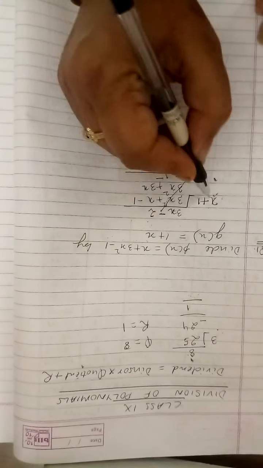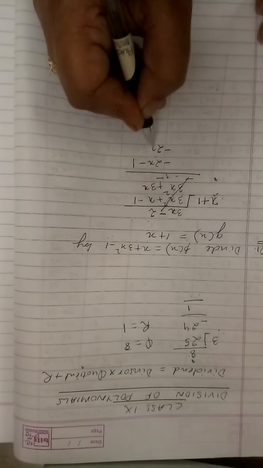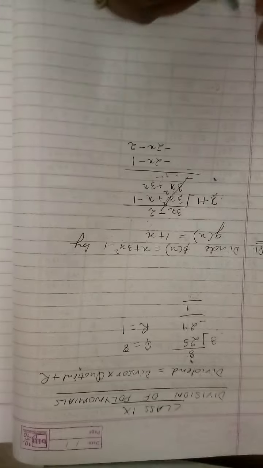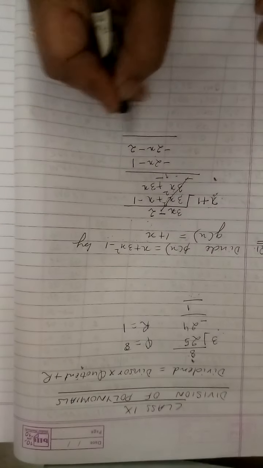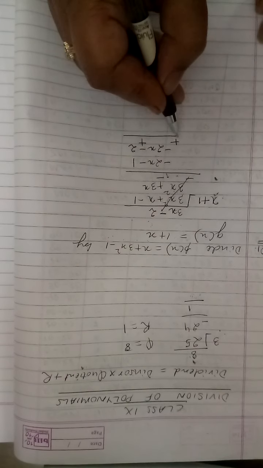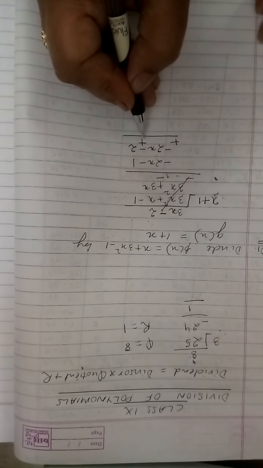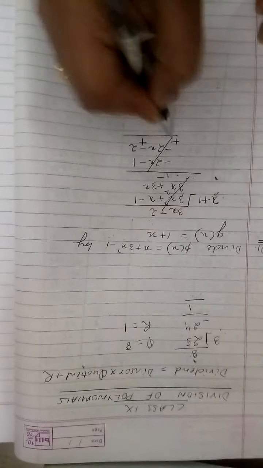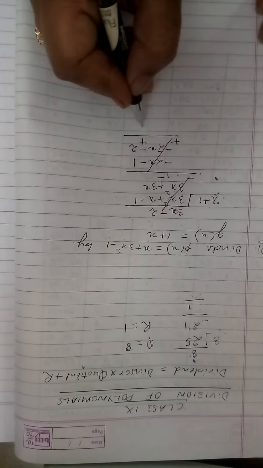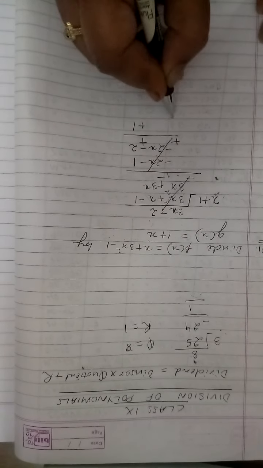Now, minus 2 into x gives me minus 2x, and minus 2 into plus 1 gives me minus 2. Again, I change the sign of the second line. So this minus becomes plus, this minus becomes plus over here. This gets cancelled out as I told you just now. Plus 2 minus 1 gives me plus 1.